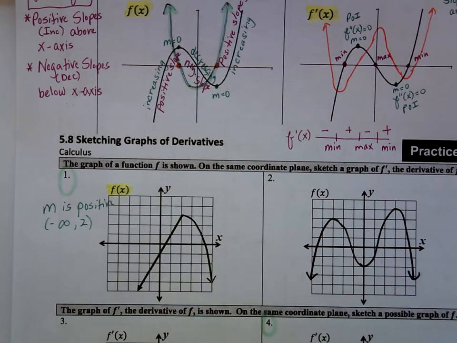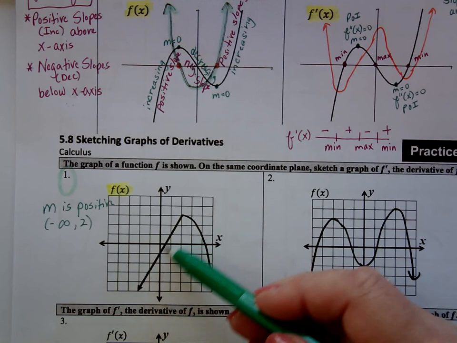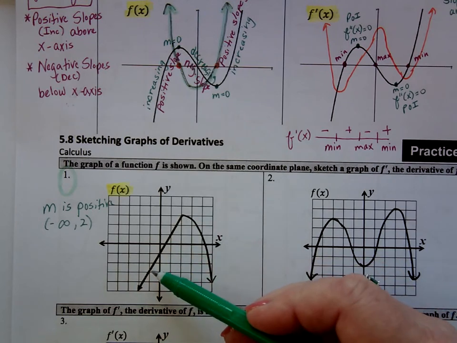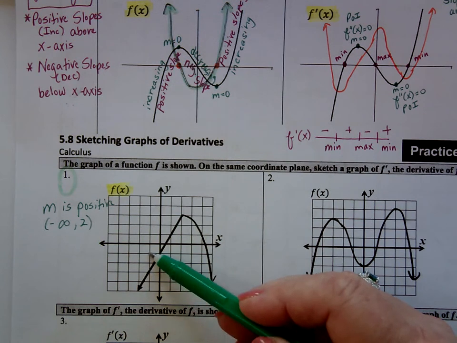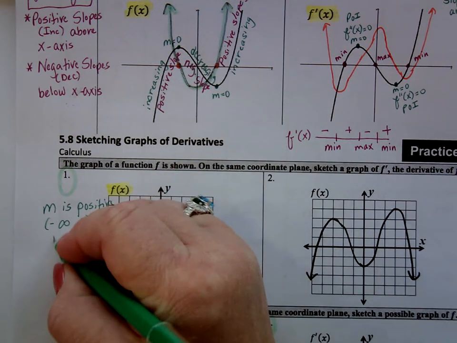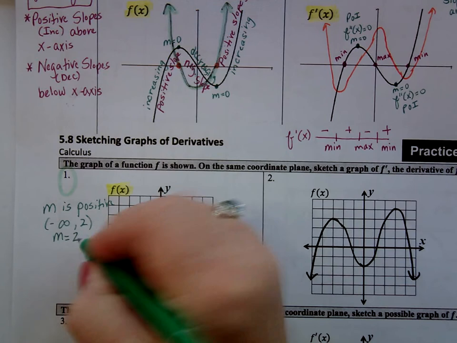Can I tell exactly what that slope is? And the answer is yes, because this one's a straight line. I can actually calculate what the real slope is. So if I look at this rise over run, it's a slope of 2. So not only is it positive, I know it's 2.